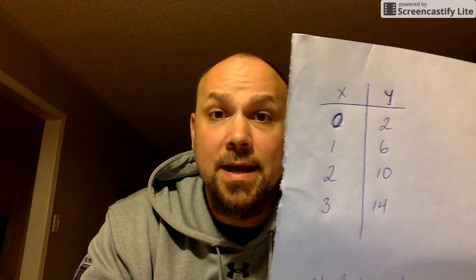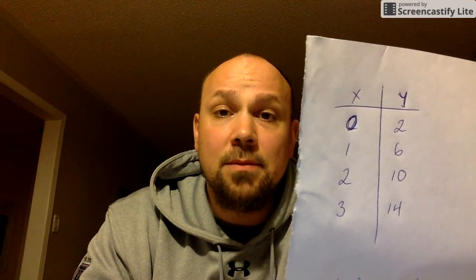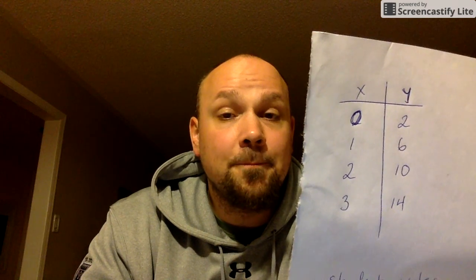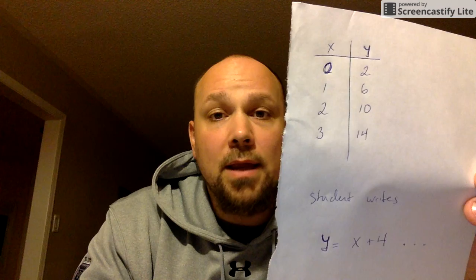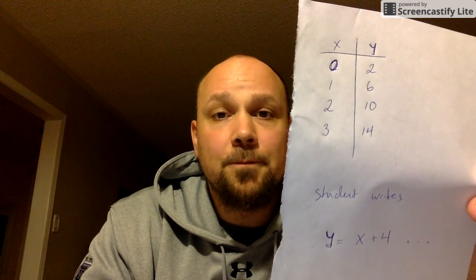So, many great responses. But one thing I want to talk about first is an example of why content for teaching is important. Here's a standard table of values that we might pose to a grade 9 applied student. We might give them this table of values and ask them what the equation might be. A very common response that a student will give us is this: y equals x plus 4.